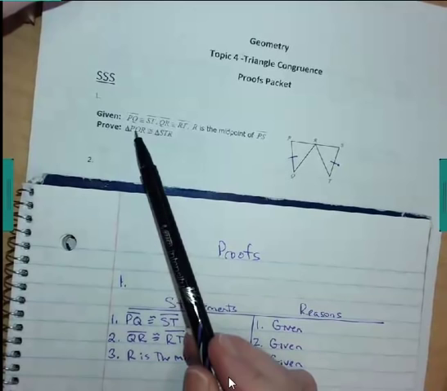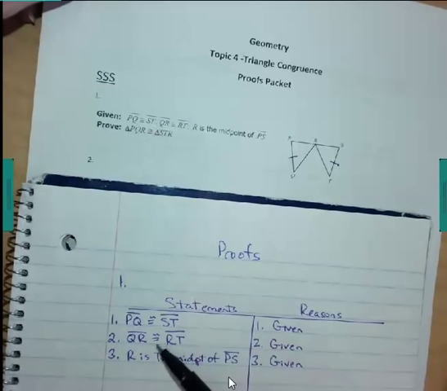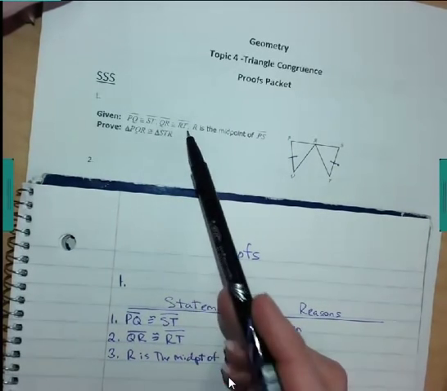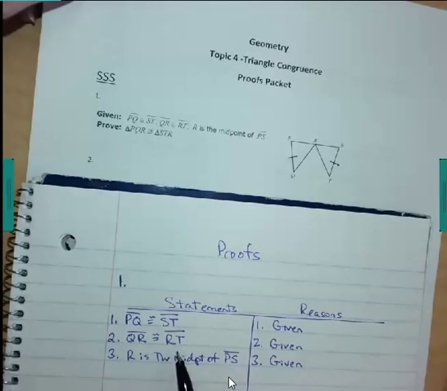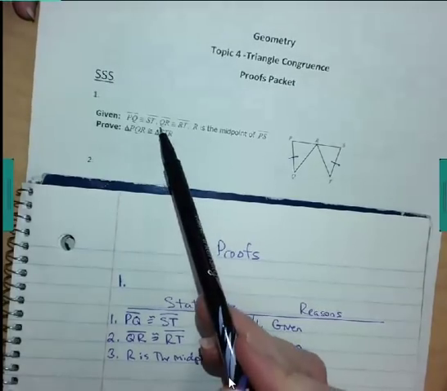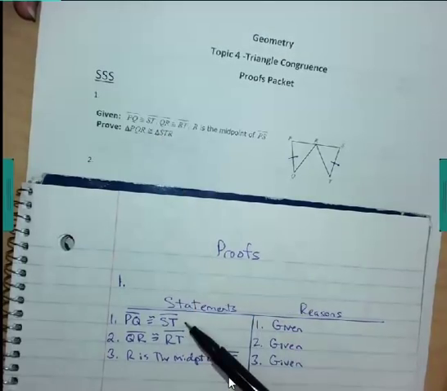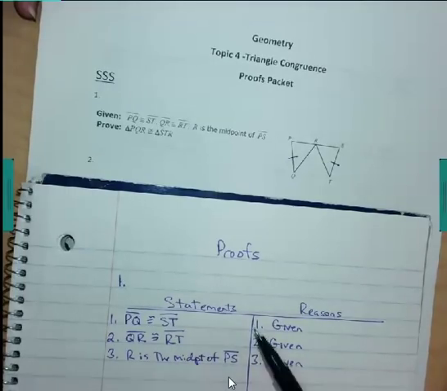So we wrote PQ is congruent to ST, then we're also going to put that QR is congruent to RT, and then R is the midpoint of PS. Each of those are given, and so our reason is given. A general rule of thumb is that if you see a comma in the given statement, then maybe put the next item on another line. You can do this different ways. You could put everything on one line and just say it is all given, but I think it's easier if you break it out.